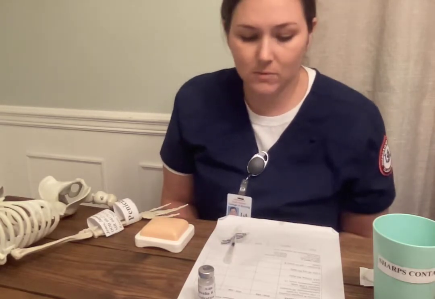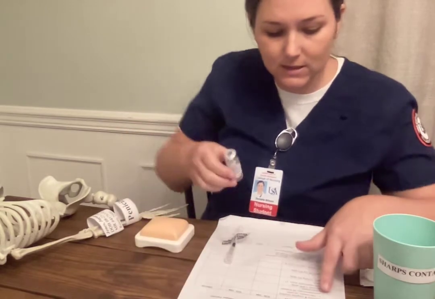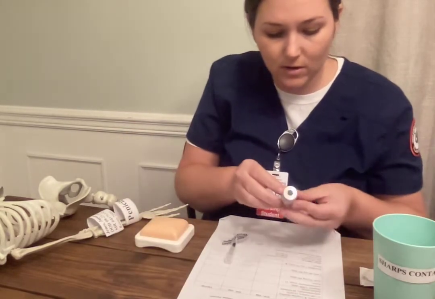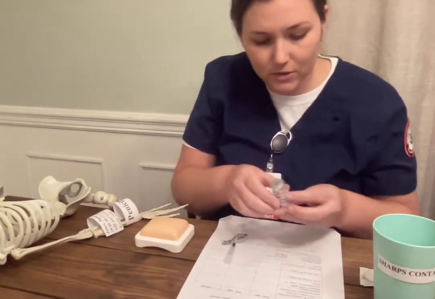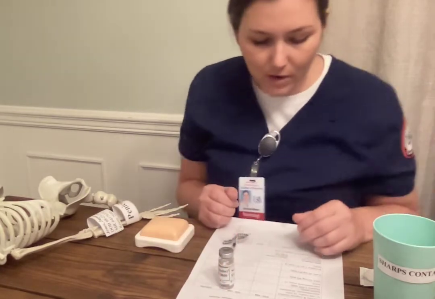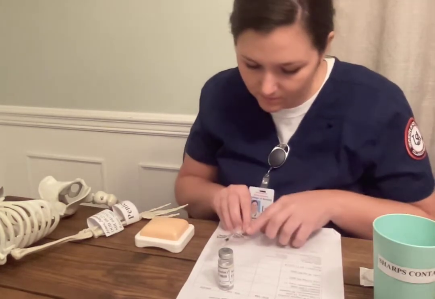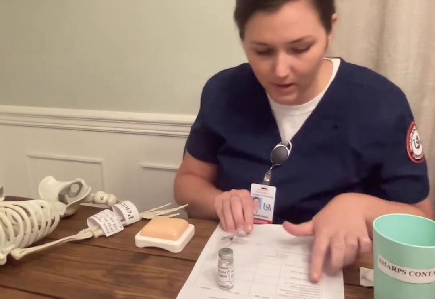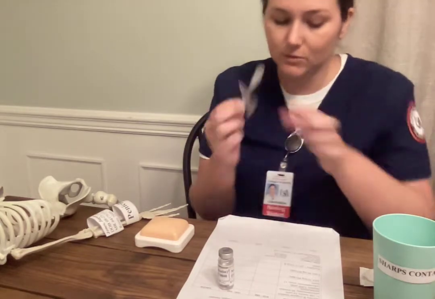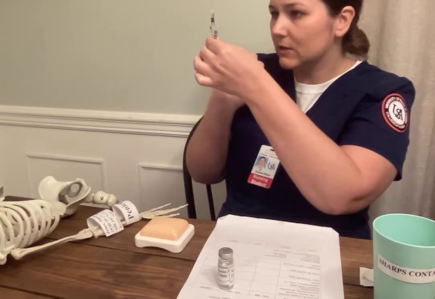The next thing I'm going to do is make sure that I have the right medication. The right medication is Novolin R, regular insulin, U100 insulin. And here, in my vial, I have Novolin R, regular insulin, U100 insulin. Okay, I'm going to make sure that I have the right dose. The right dose is 10 units. And also I have Novolin R, regular insulin, written down on my syringe. 10 units, and I'm going to make sure again that I have 10 units.